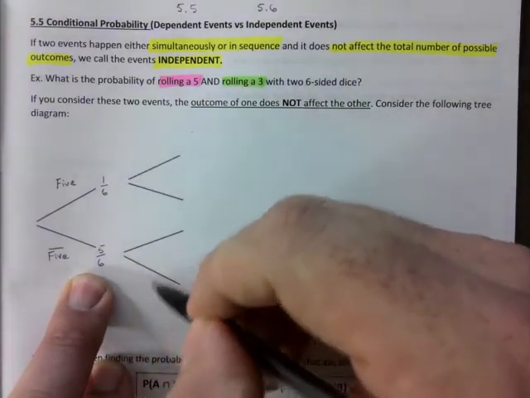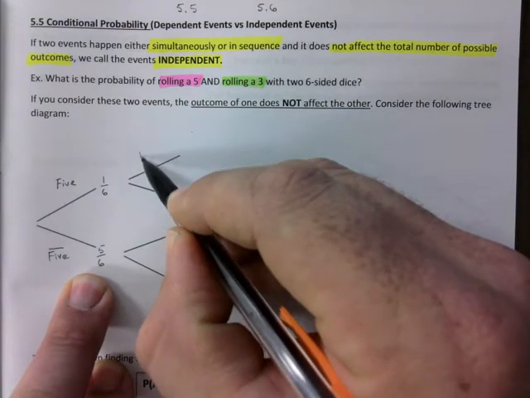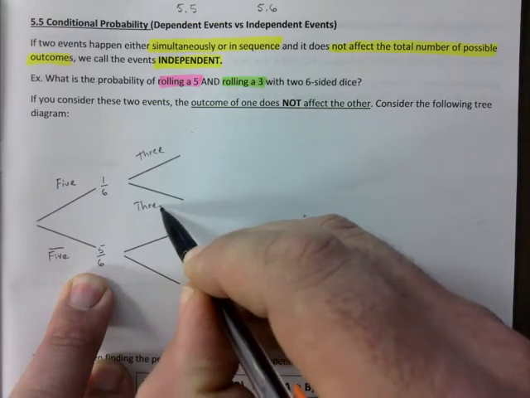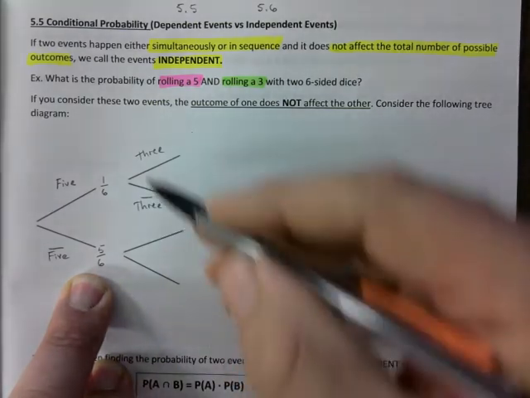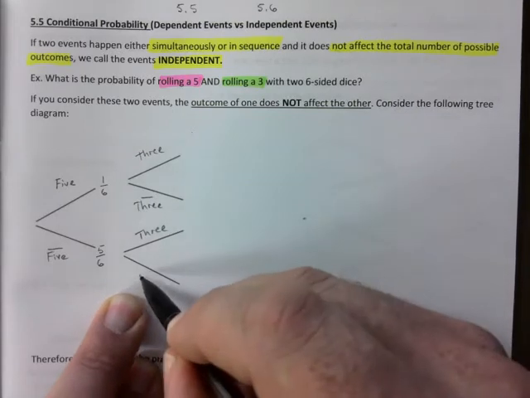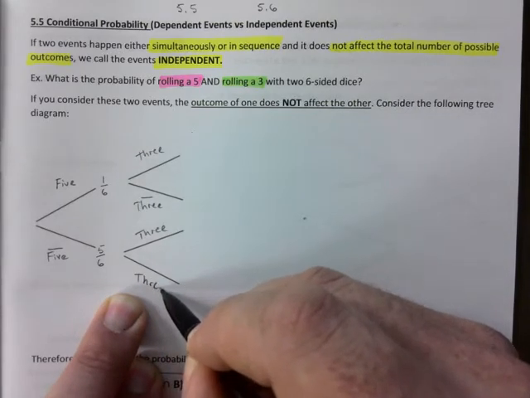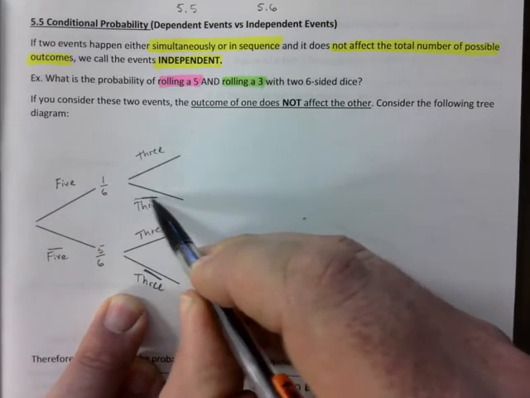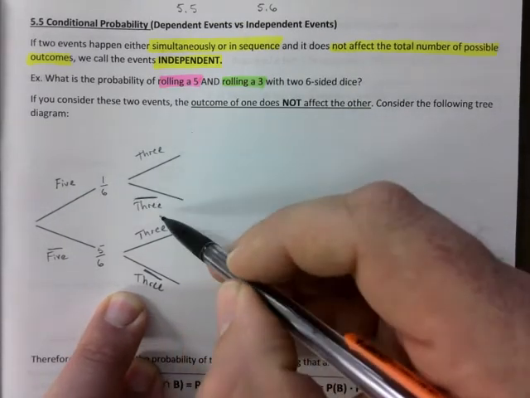Then on the second event, I will say rolling a 3, and not rolling a 3 would be here, and same thing here, 3 and not rolling a 3 would be down here.